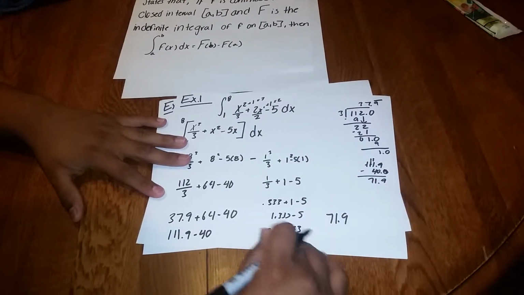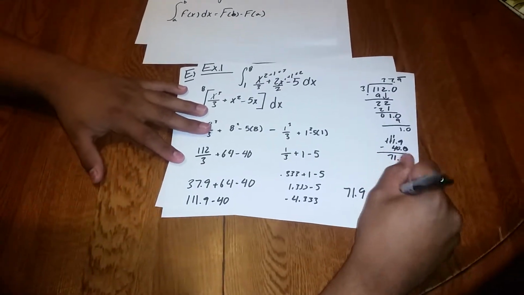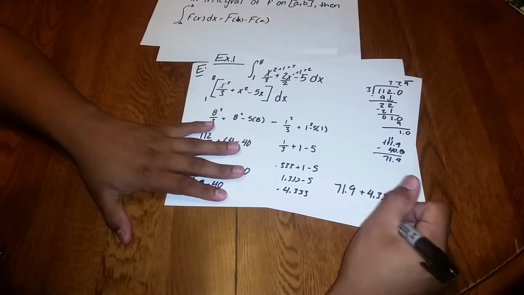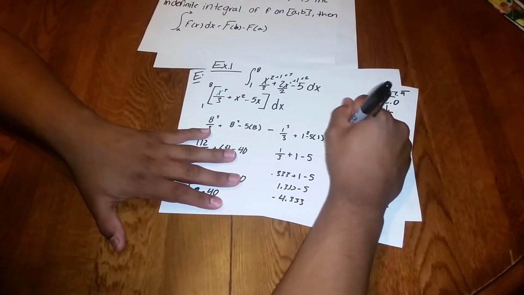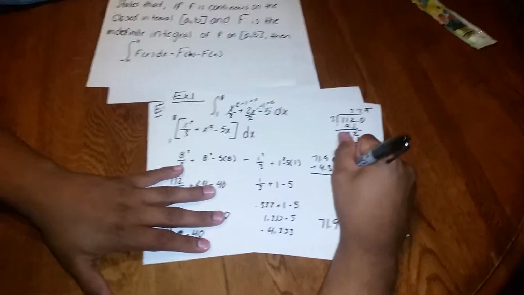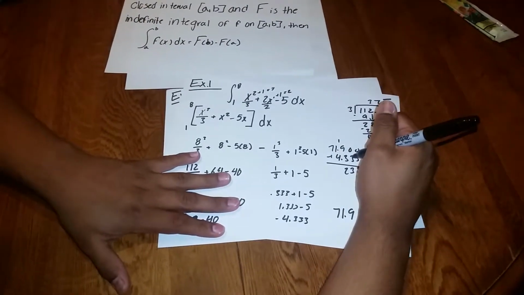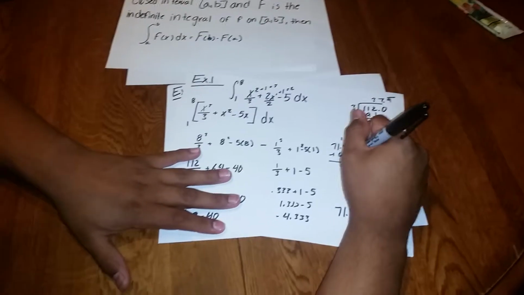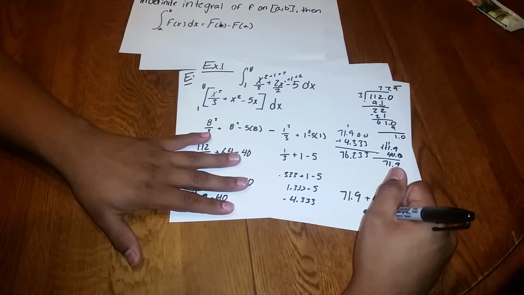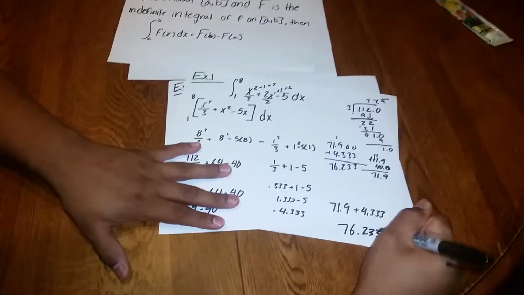Now we know that this is a negative, and we're subtracting, so that would be plus 4.333. So our final answer would be 71.9 plus 4.333. Let's figure this out. 9 plus 3 would be 12. Carry your 1. 1 plus 1. 4 plus 1 is 5. 5 plus 1 is 6. 76.233. So our final answer would be 76.233.